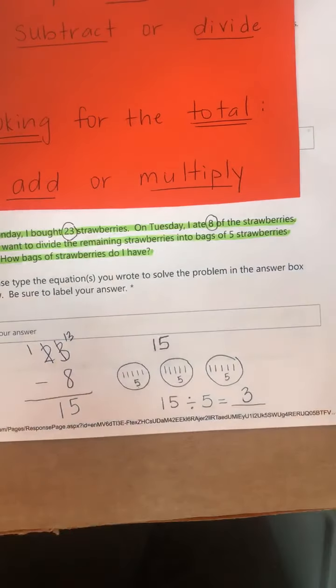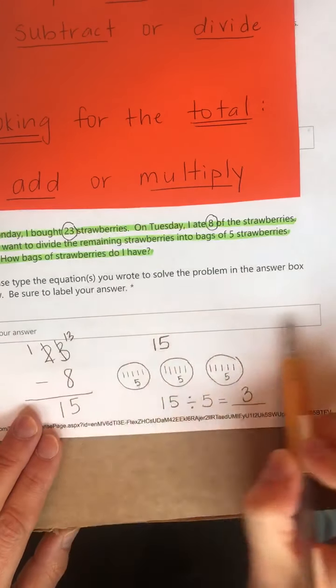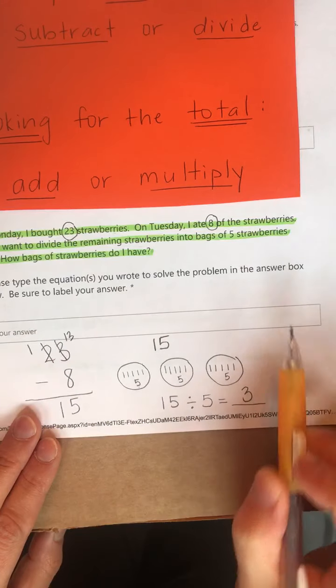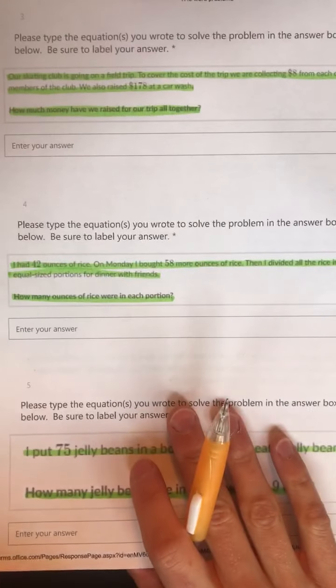So remember, when you're finished with this, you're going to go back into your quiz and enter your answers, your equations into the box on your computer. Okay, let's take a look at the next question together.